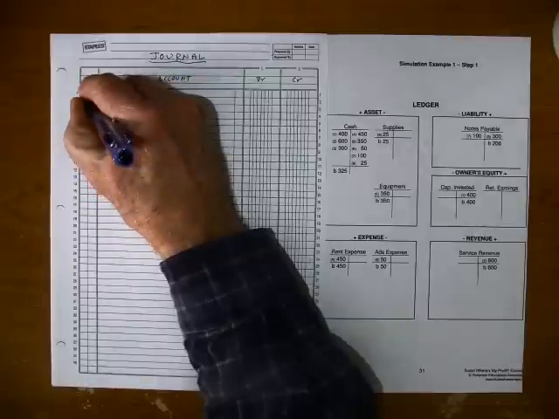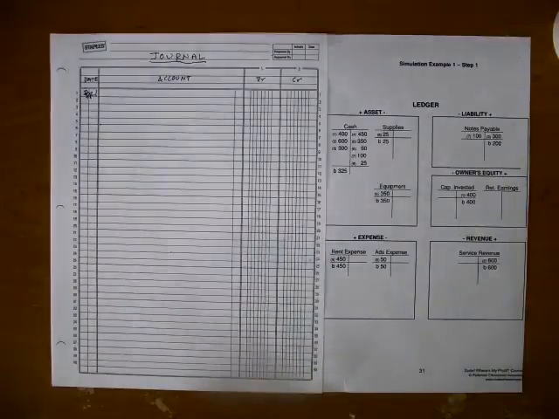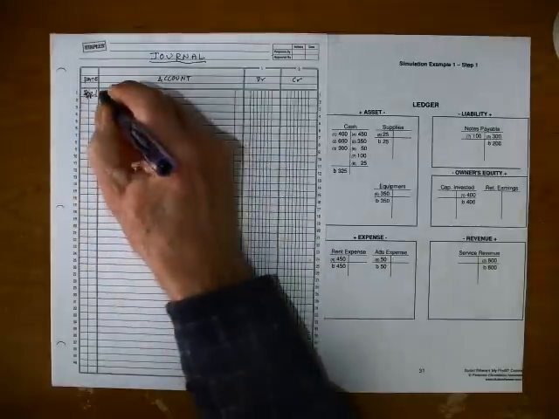I'm going to assume it's April 1st, and I've numbered my transactions 1 through 8, so I'll just use 1 through 8 as the date. The first transaction reads, you invest $400 cash into your business. As you know, the business cash increases as well as your investment. So we ask the question, what account received the entry on the debit side? Clearly it's cash, so we're going to write cash right here.